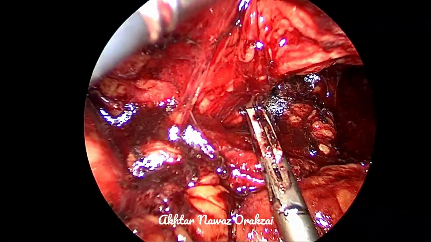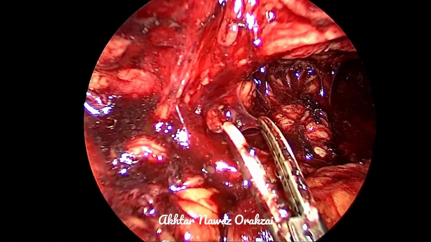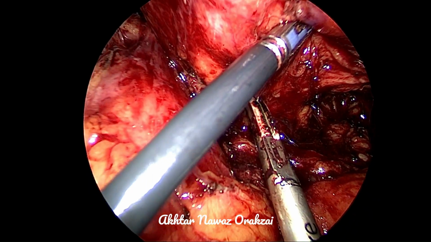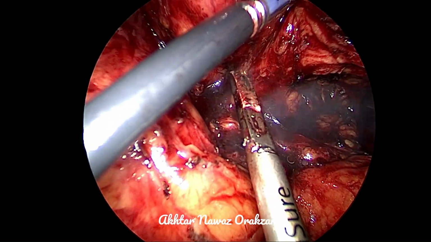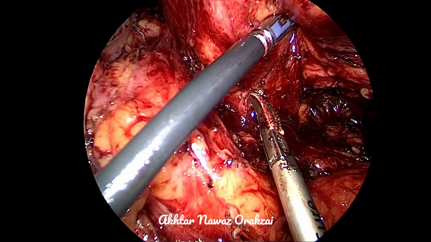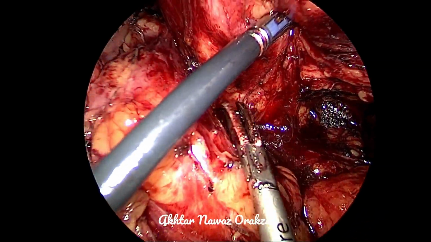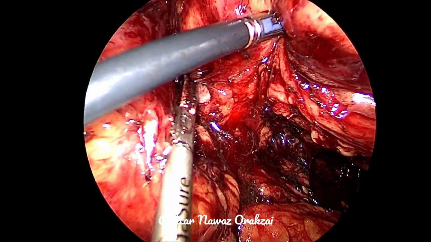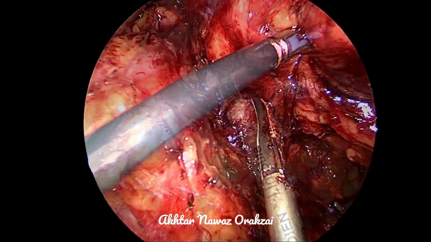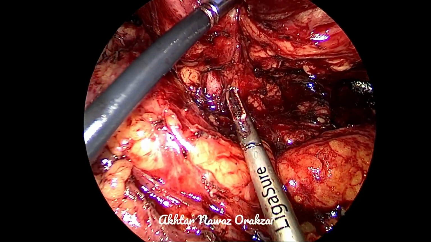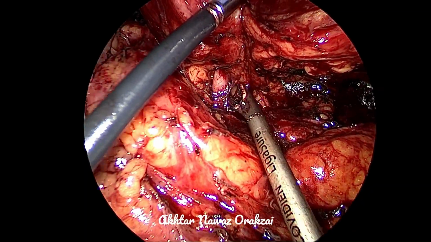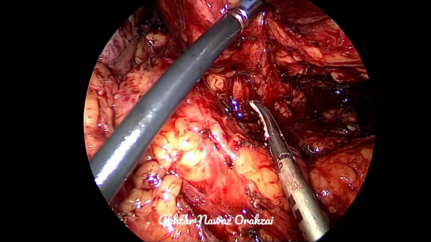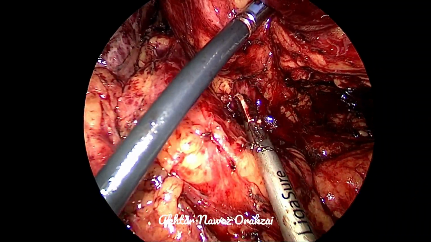Here, in the horizontal line, one can easily identify the gonadal vein. So we are dissecting lateral to the gonadal vein, which means we are safe enough. If we are dissecting medial to the gonadal vein, there are two kinds of dangers. Number one is the injury to the lumbar vein. Second is the injury to the superior mesenteric artery. And third is the injury, of course, to the surface of the aorta.